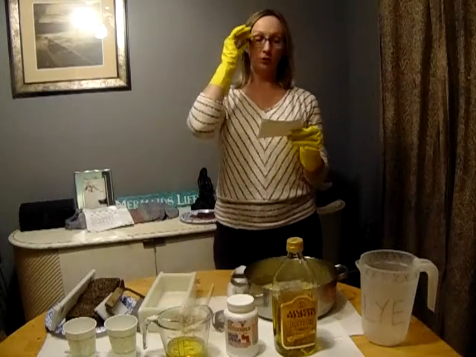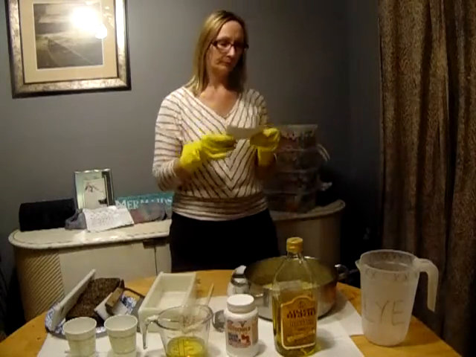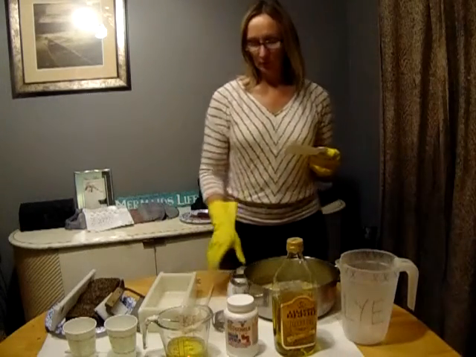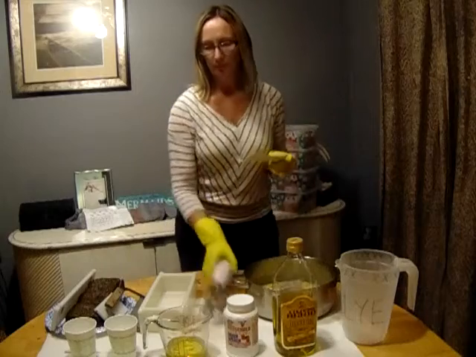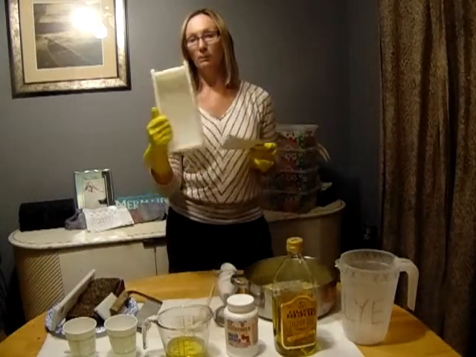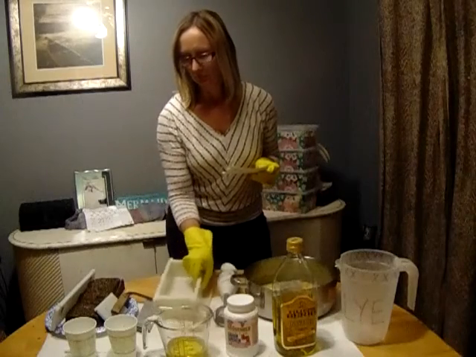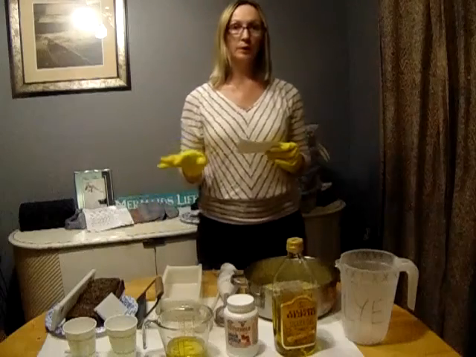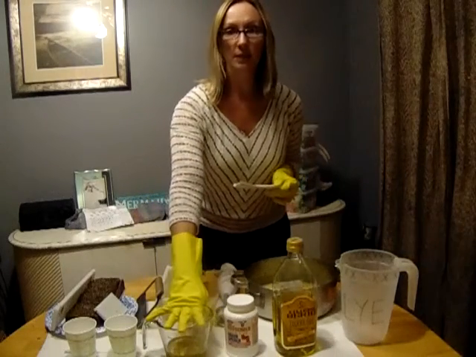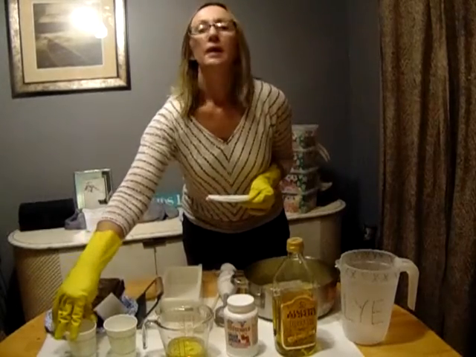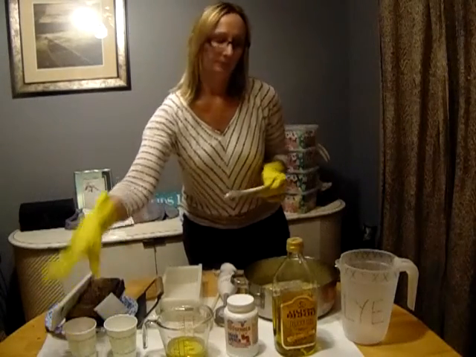We will need goggles, gloves, a container for the lye, a pot for the oil, a hand mixer, a mixing utensil, a soap mold, a soap cutter. We will be doing a recipe of 16 ounces of olive oil, 6 ounces of water, and 2 ounces of lye.